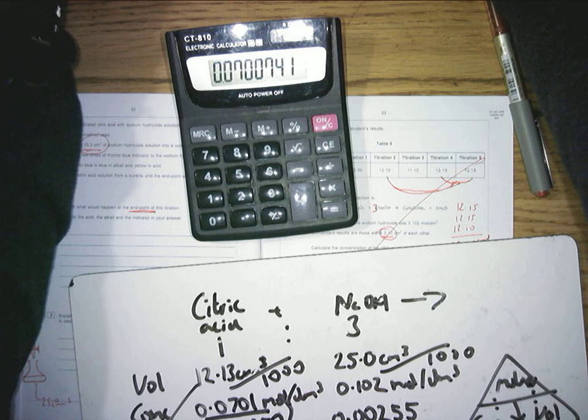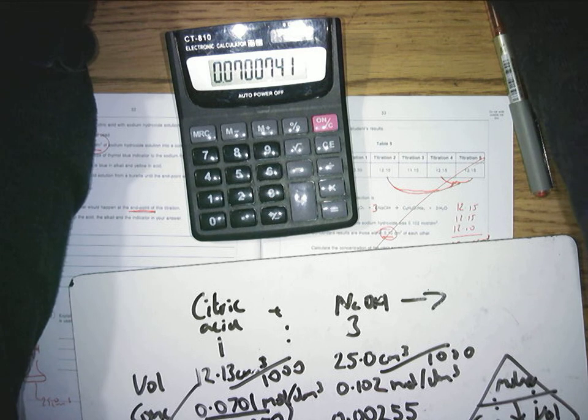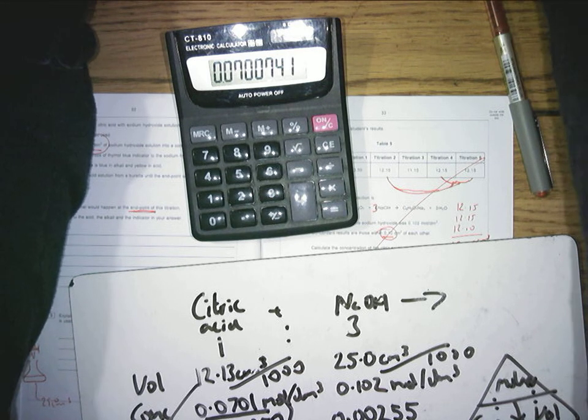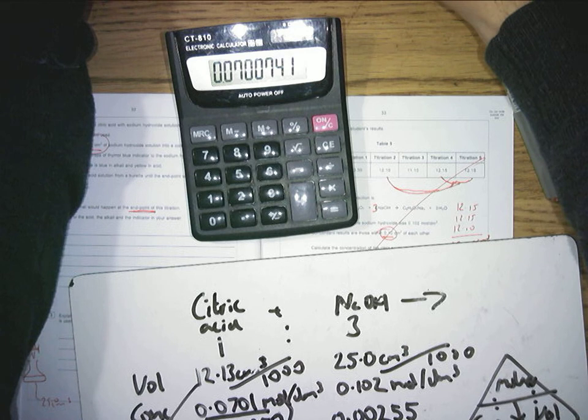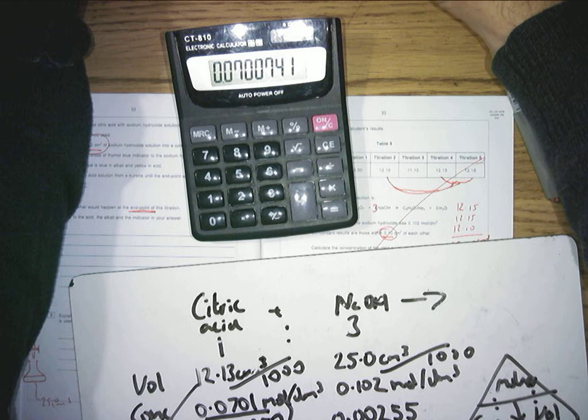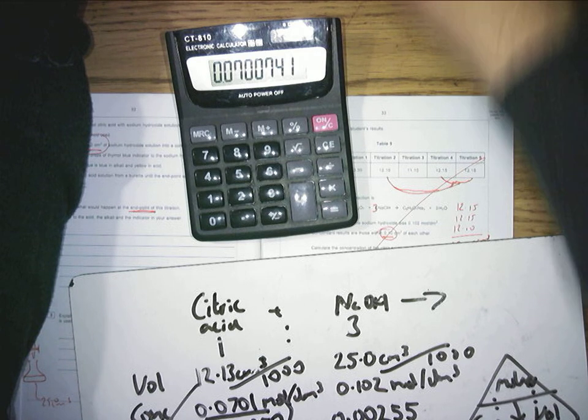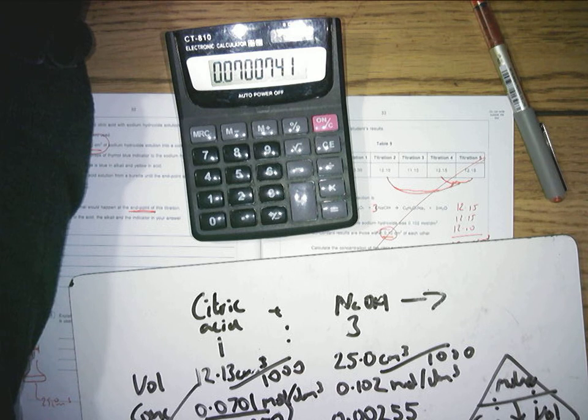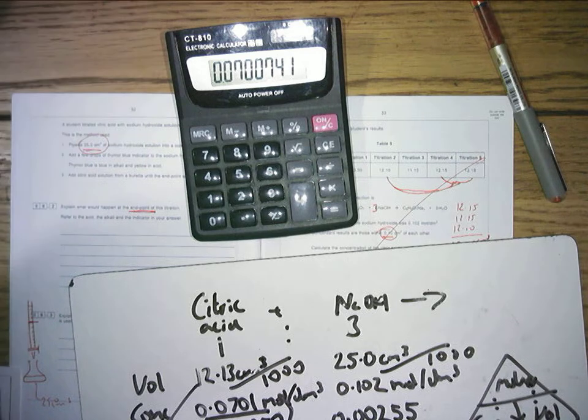Right, which I pray to God is the right answer. Check the mark scheme. You'll never see this video, of course, if it's not correct. It is the correct answer. 0.0701 moles per dm cubed is the correct answer.